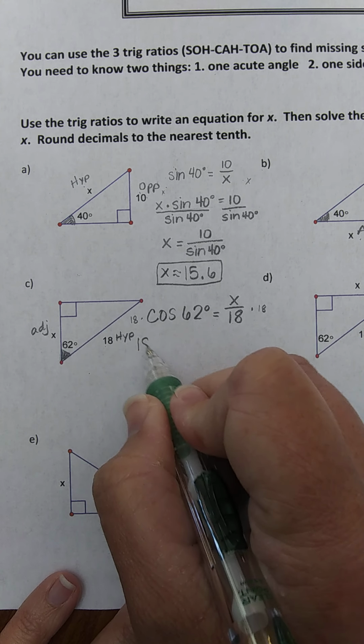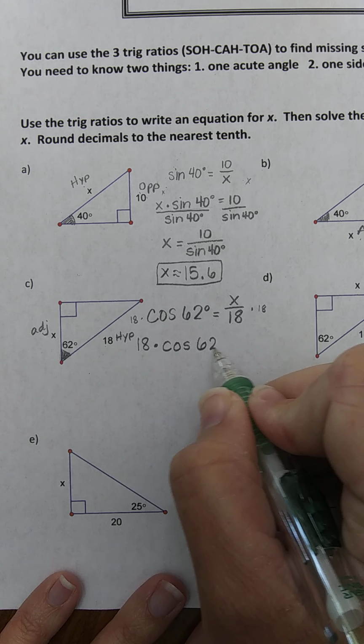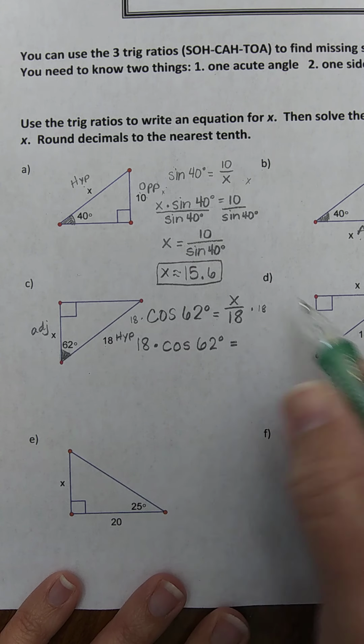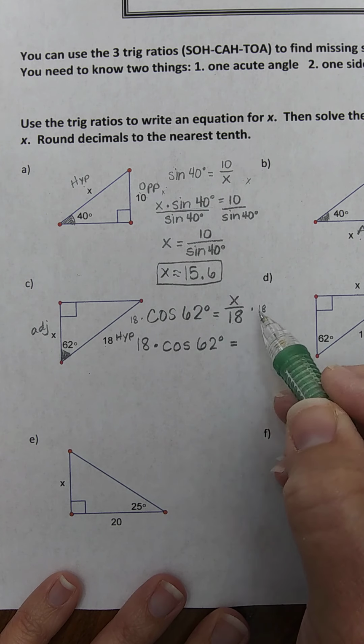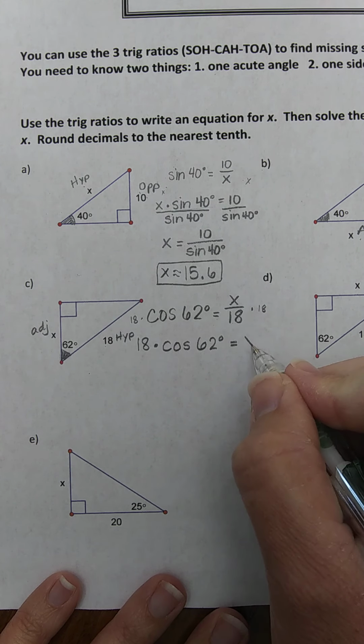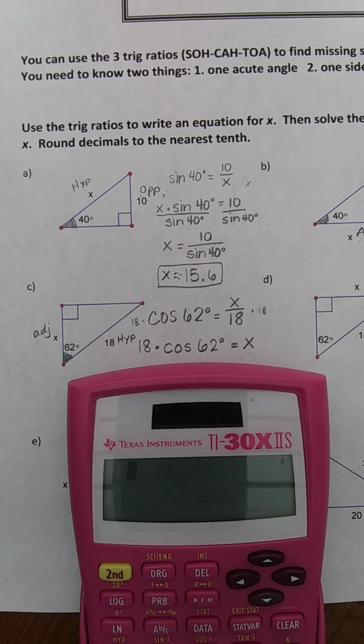What I do to one side, I do to the other. So on this left side, I have 18 times the cosine of 62 degrees equals, and now dividing by x and multiplying by x, they cancel out. That was the whole purpose. So now we just have x. There, x is by itself. So that's what we're going to type into our calculator.